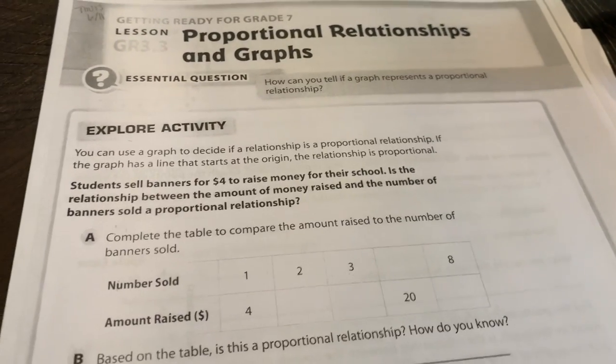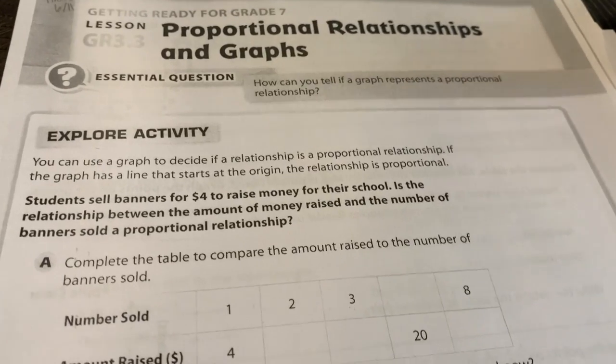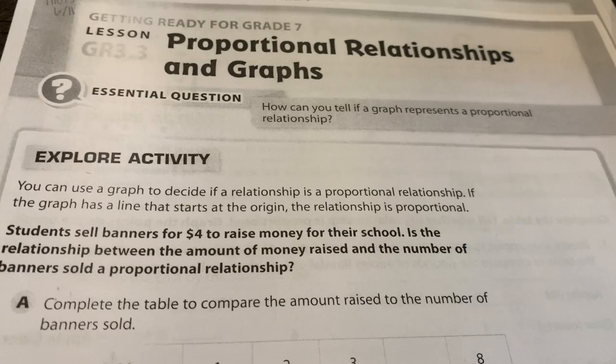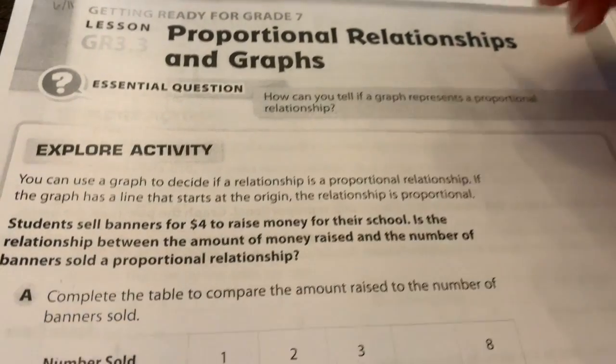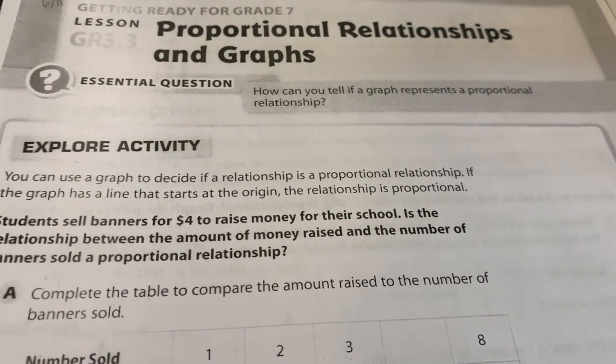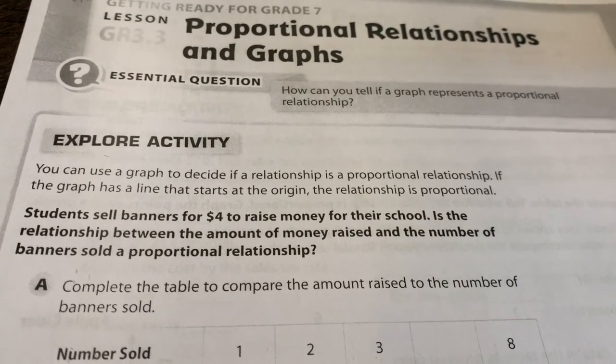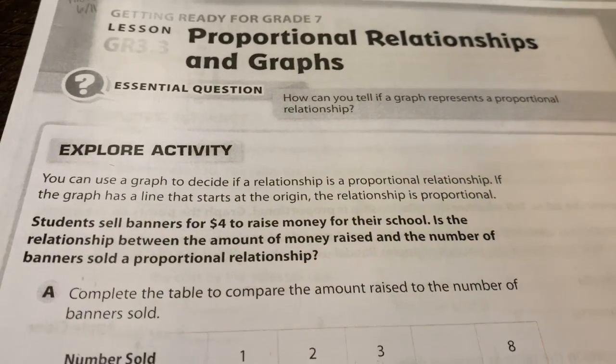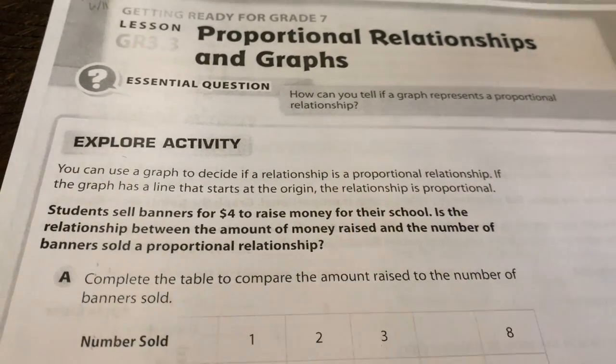Hi guys. Today we're going to continue a little bit of work with proportional relationships. This time we're going to take a look at how we can tell if a relationship is proportional by looking at a graph. So if you thought yesterday was easy, this is even easier. Okay. So let's look at the explore activity.